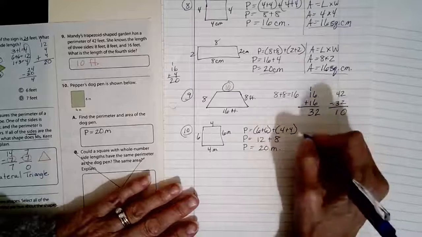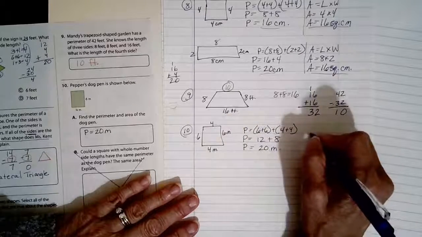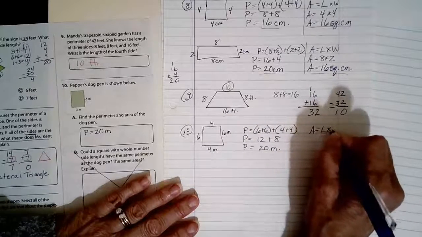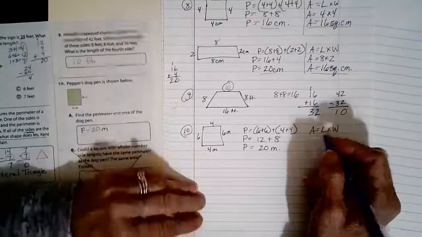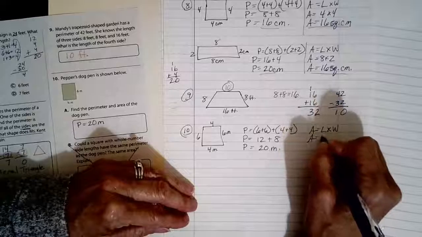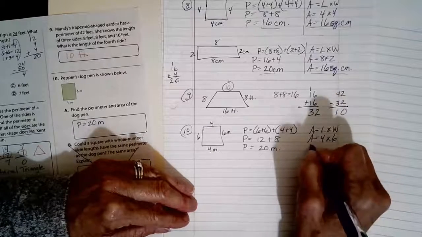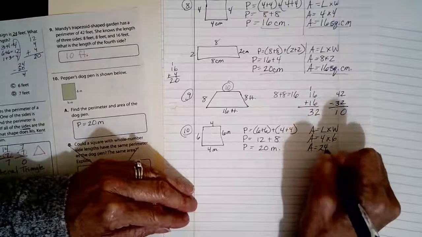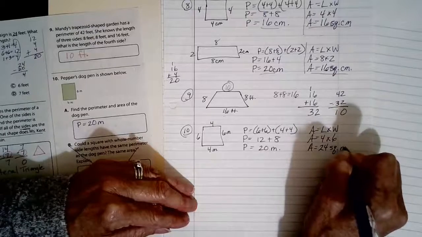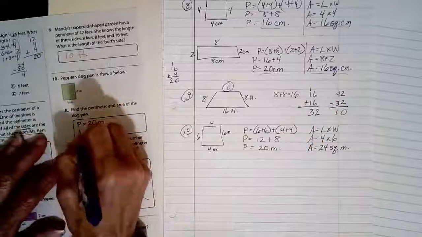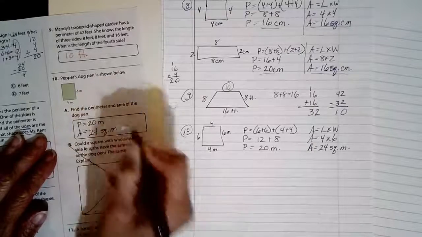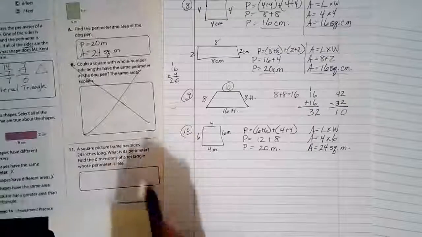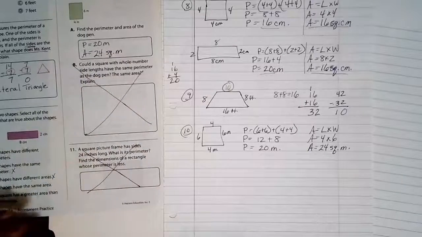Now, let's solve for area. The area equals length times width. 4 times 6. Those were our two numbers. So area equals 4 times 6. Area equals 24 square meters. So our area equals 24 square meters. And we are not doing number 11 either.